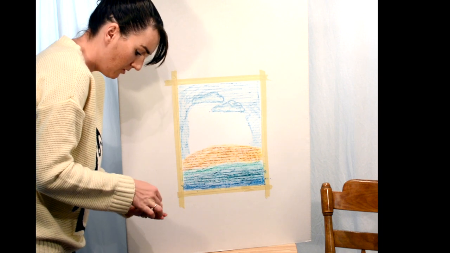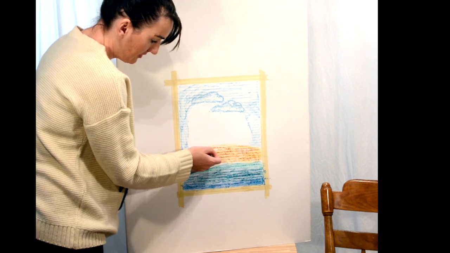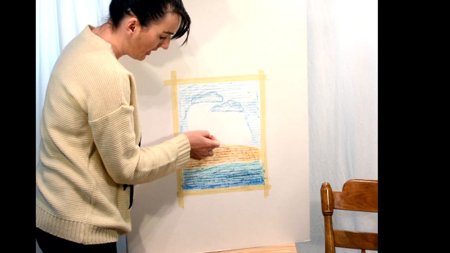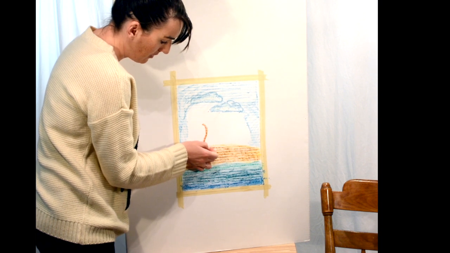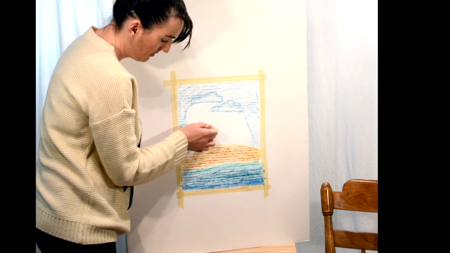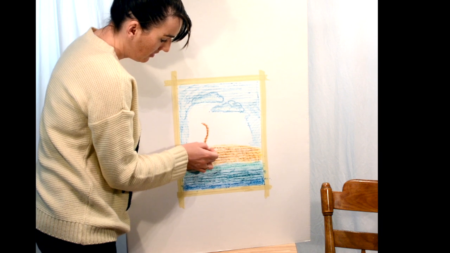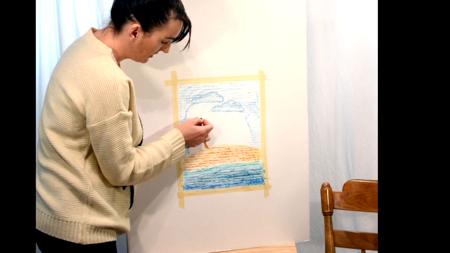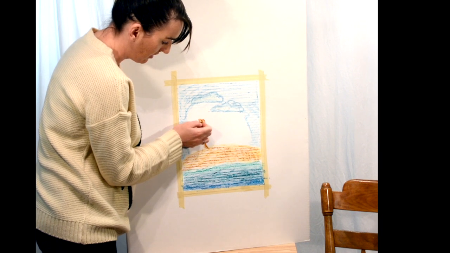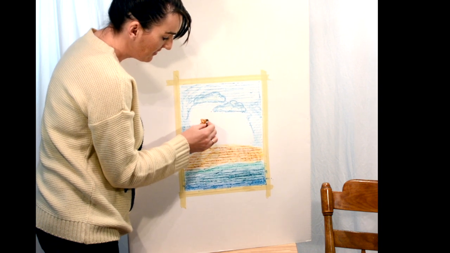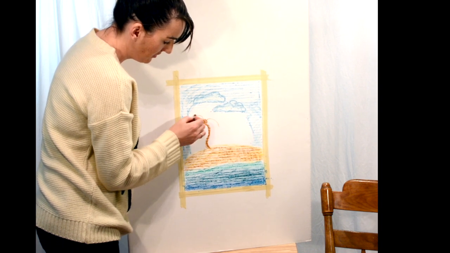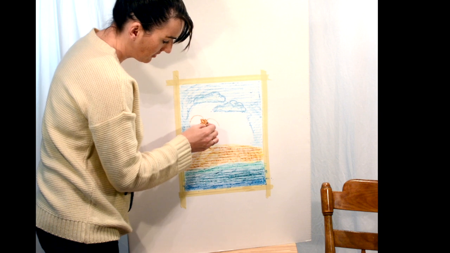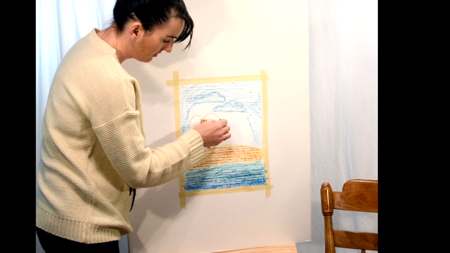My palm trees are gonna grow up, and they're gonna grow in a fun shape. Okay? And I'm going to put coconuts at the top. And then I can actually start the palms coming out from there.